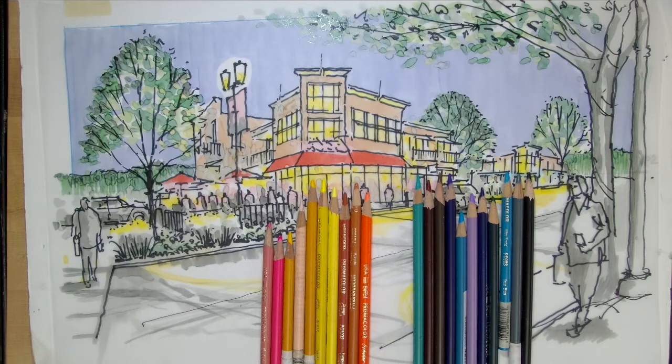Pinks, peaches, yellows, oranges, balanced with blues, purples, gray and black. Some browns too. And reinforce material colors with some black. But this is a good point just to divide your setup in two between warm color and cool color.